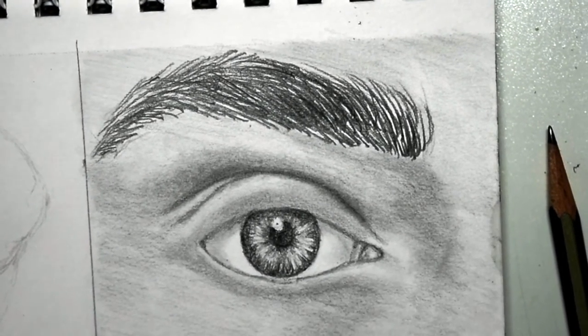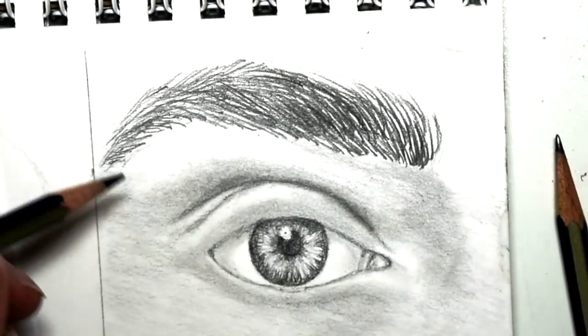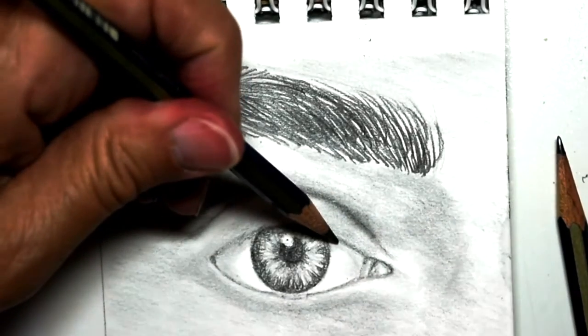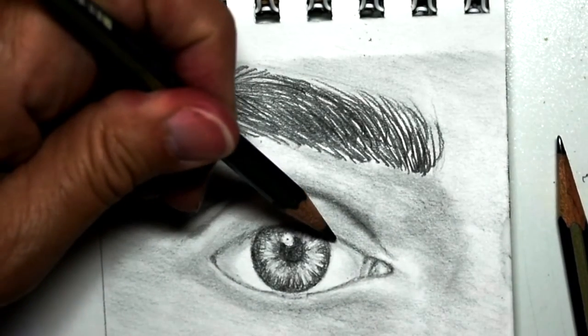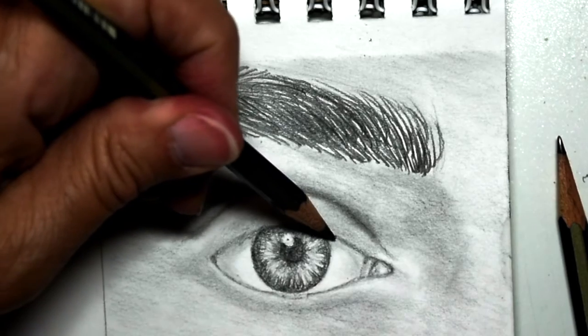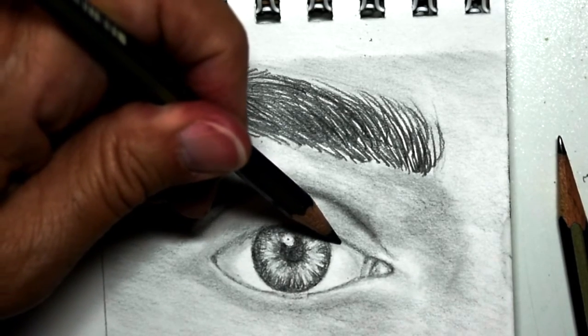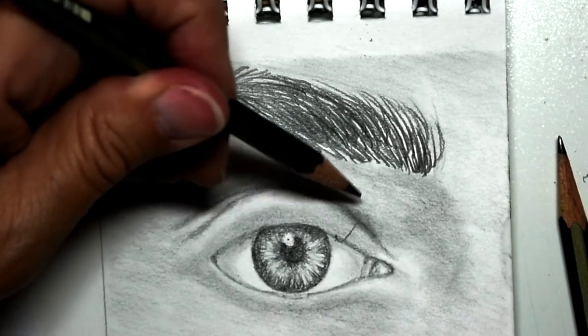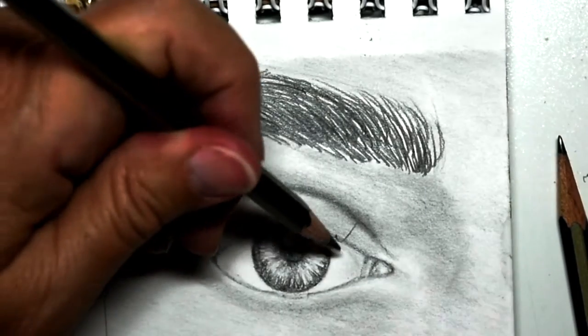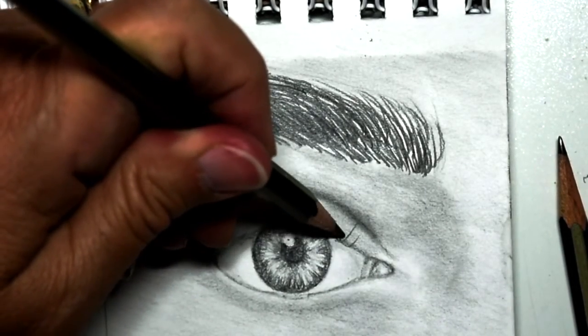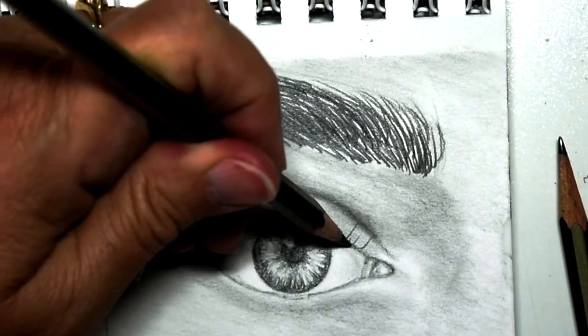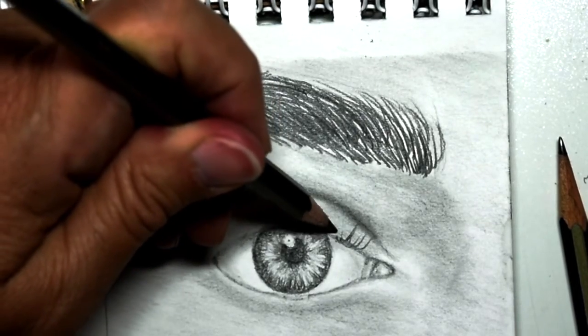Eyelashes have kind of a curl to them. In towards the center, you start at the eyelid, take it down just a little bit for a little loop, and then up. They don't need to be identical in length. Don't even try to make them.